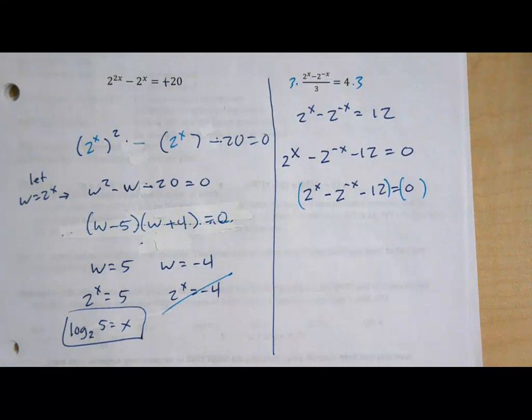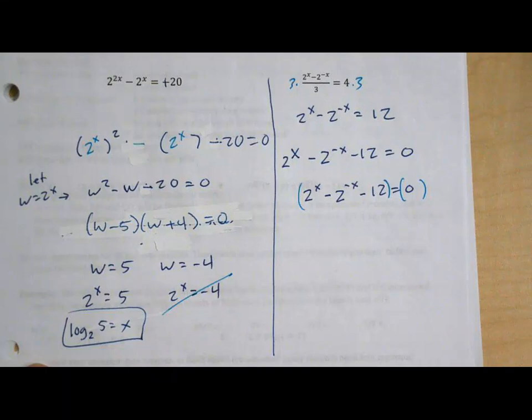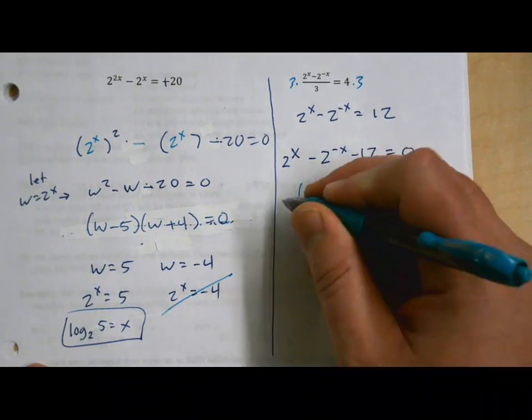I'm going to multiply both sides by something. I'm going to multiply both sides by, anybody want to guess? It's going to have an x in it and a 2. I'm going to multiply both sides by 2 to the x.